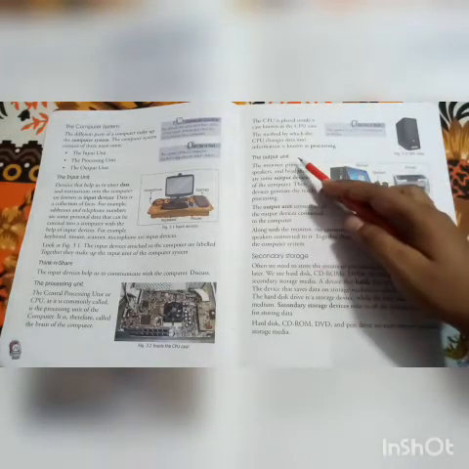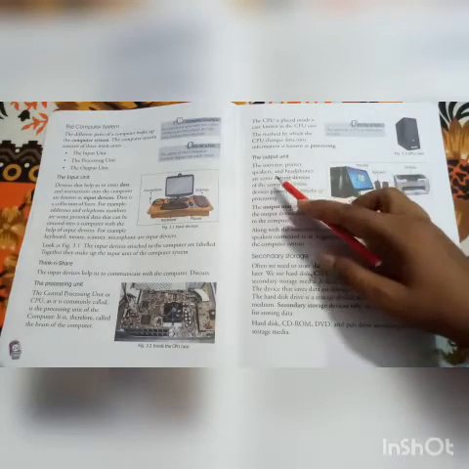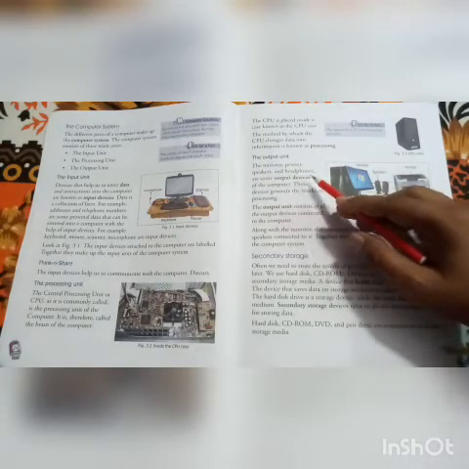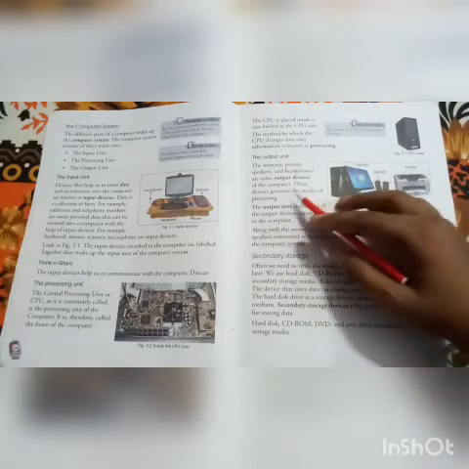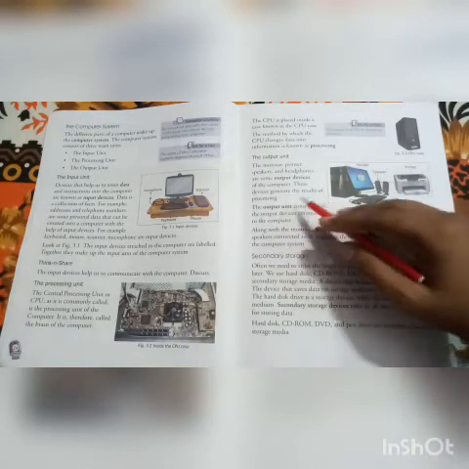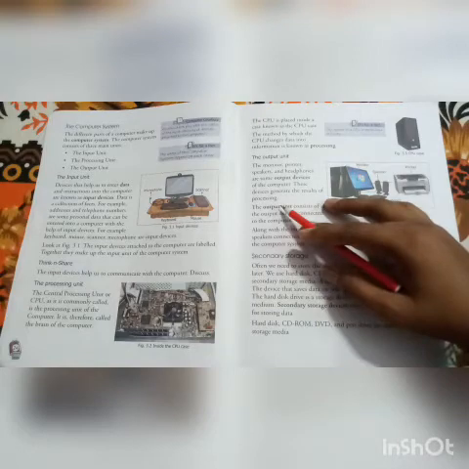Next, the output unit. The monitor, printer, speakers and headphones are some output devices of the computer. These devices generate the results of processing.